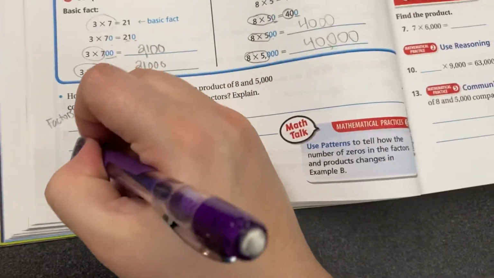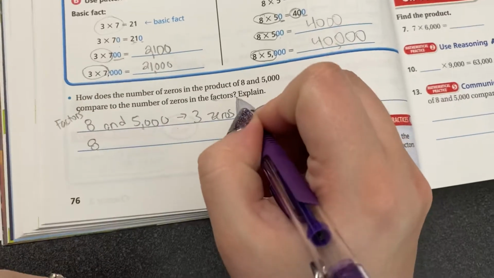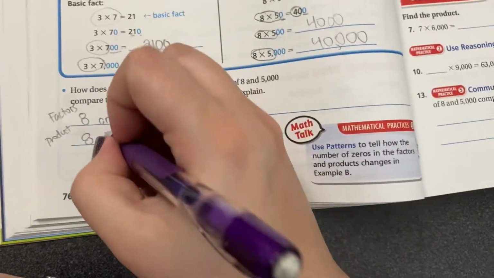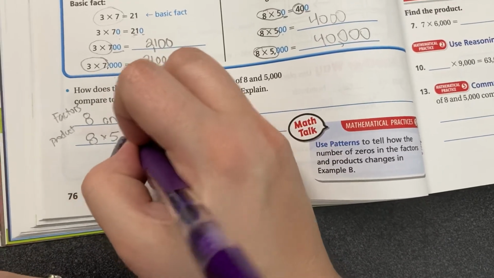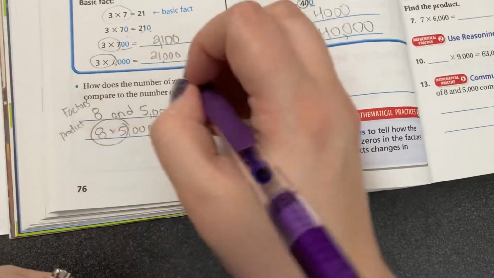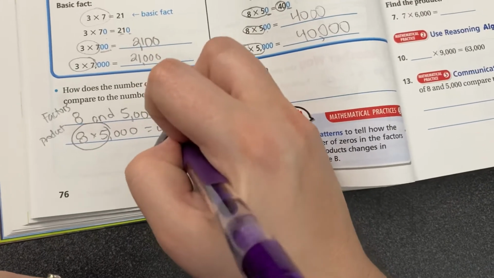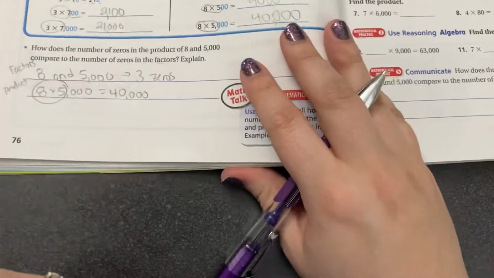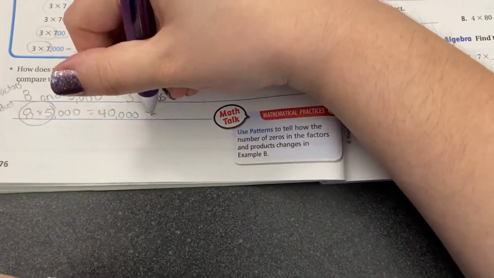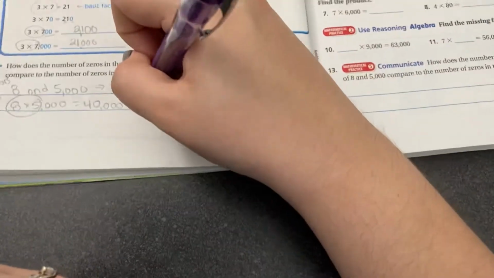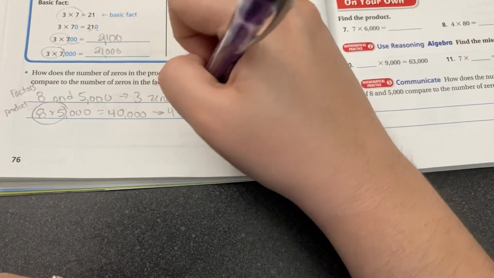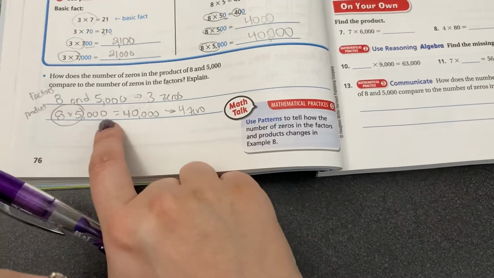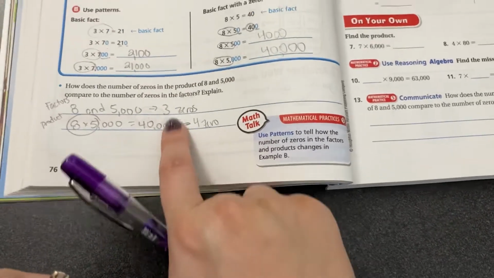When I multiply those together, I count the zeros in the product, which is what we get when we finish multiplying. We do our basic fact. That is 40. And 1, 2, 3 zeros attached to the end. So this one has 1, 2, 3, 4 zeros. And that's because the basic fact already had a 0 in it, and we had to still put the remaining zeros on it. That's why there's a difference in those.